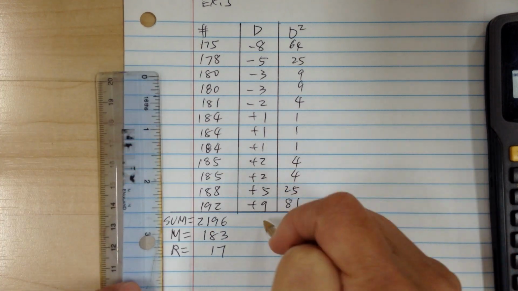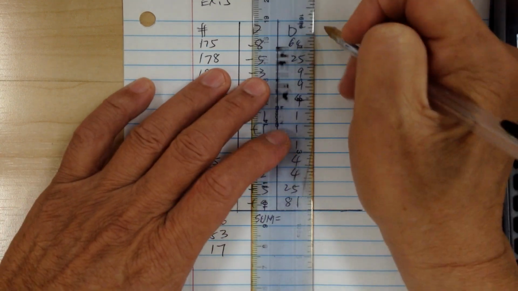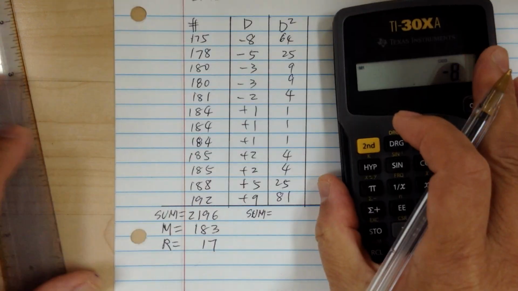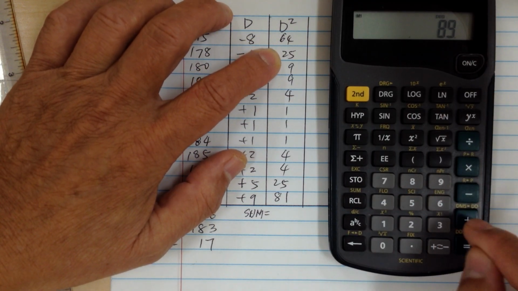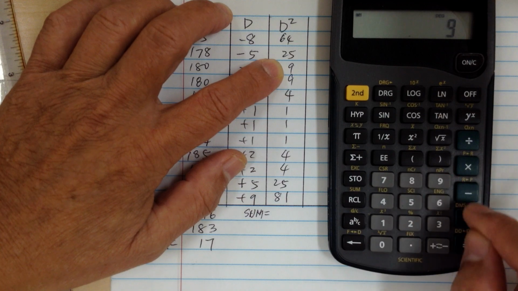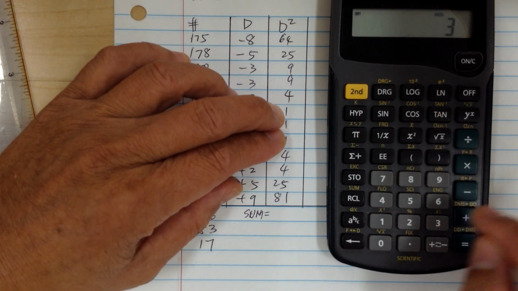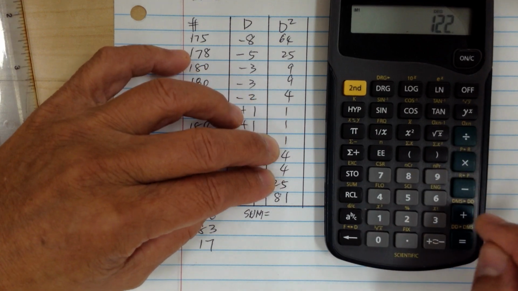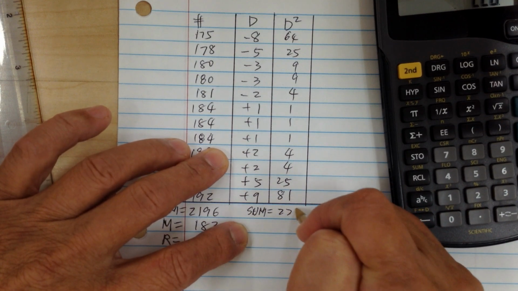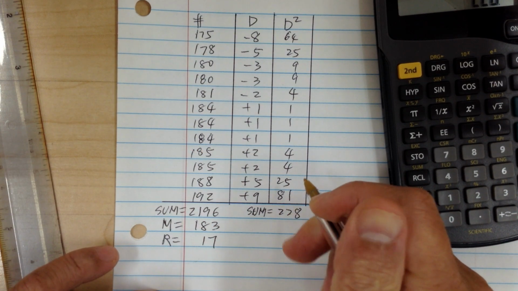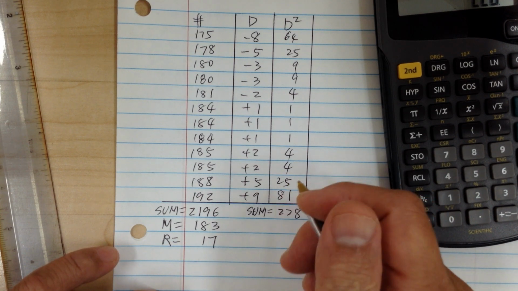Then after that, you need to find the sum of these, so you add all this together. So you get 64 plus 25 plus 9 plus 9 plus 4 plus 3, since it's 1, 2, 3, plus 3 plus 8 plus 25 plus 81, which equals 228. Now let's find the average.